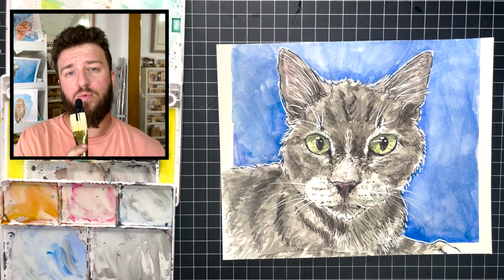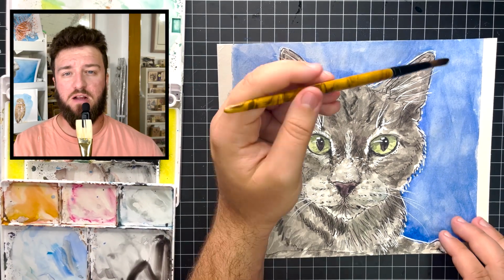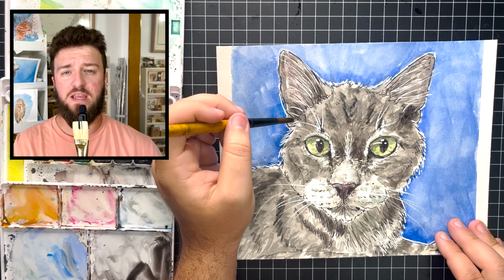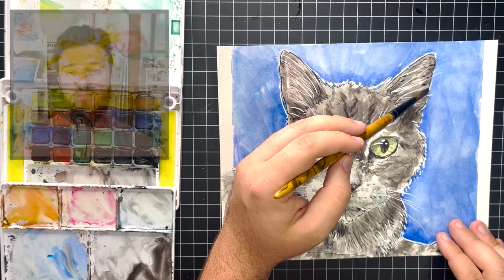Now that that is done, we'll do a few little touchy-uppy things, darken up the ears a little, add a couple more lines in a couple places I think need them, and then I will sign the painting and we can get out of here.